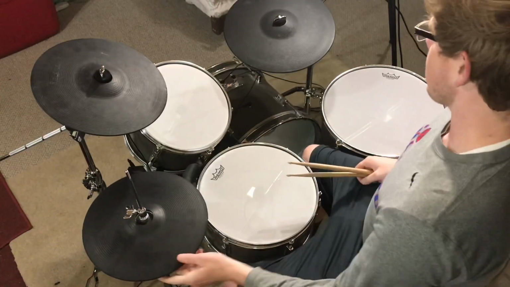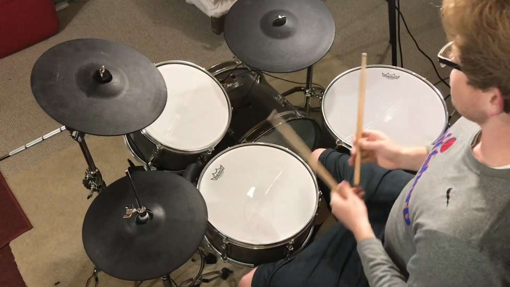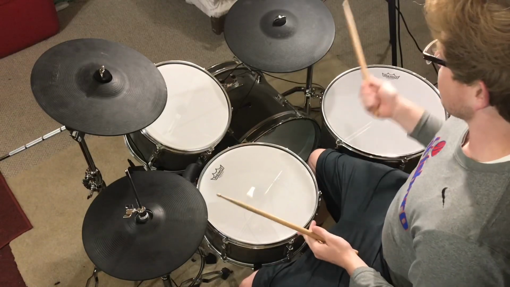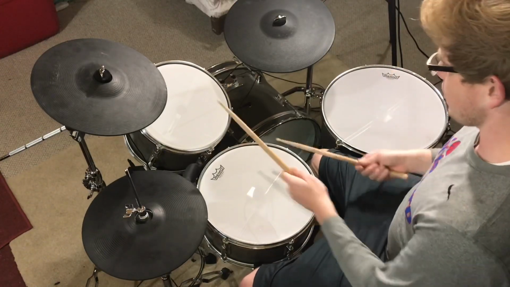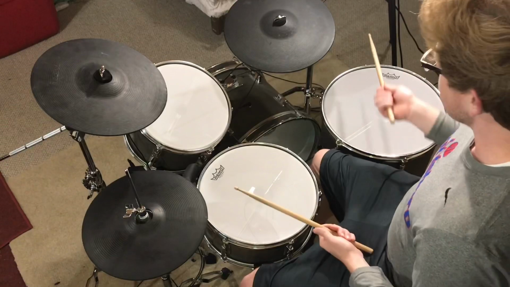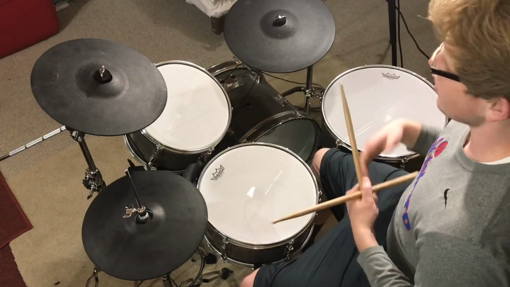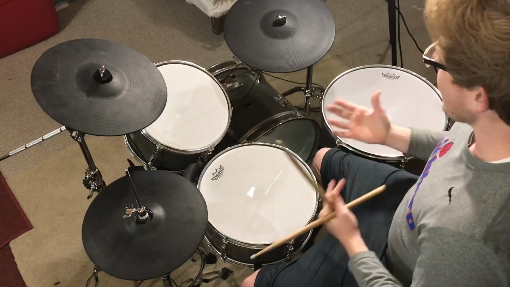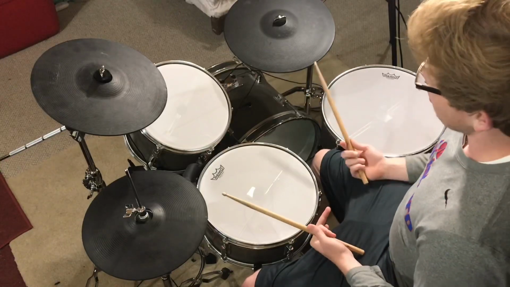The next thing I want to talk about is how to incorporate our cymbals into the builds. Like I said, if you're just doing stuff on the toms and whatnot, tom and snare, kick drum, you can hit that cymbal on the one count and it's going to really help this build up. Now, let's talk about using our cymbal the whole way through.